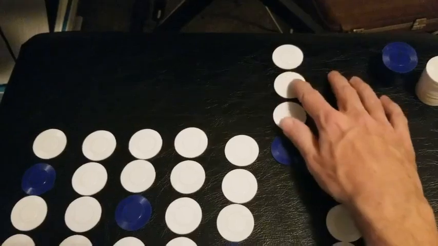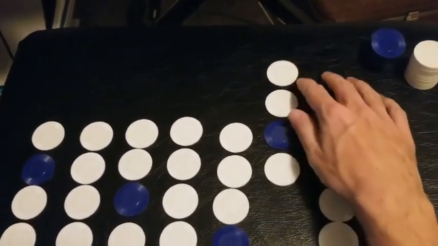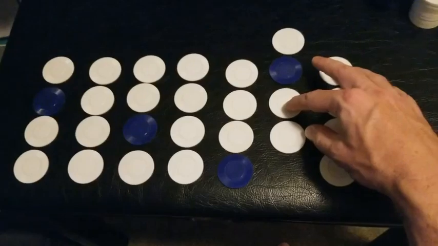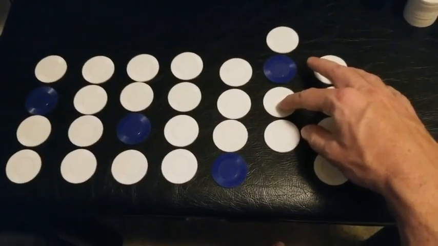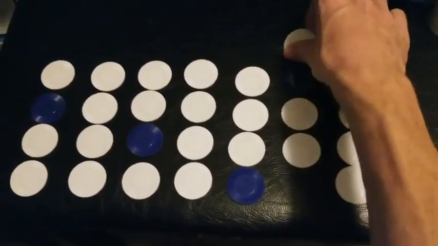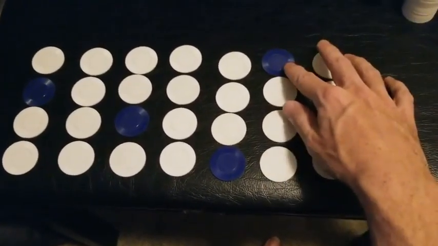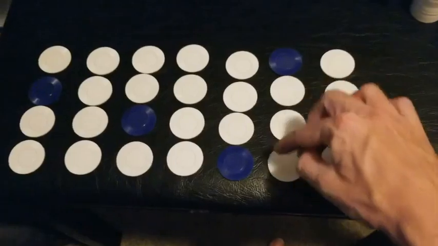Coming down is D, B, G, F sharp, B, G, F sharp, D, G, F sharp, D, B, and F sharp, D, B, G.